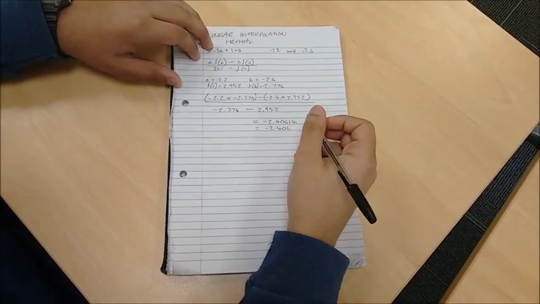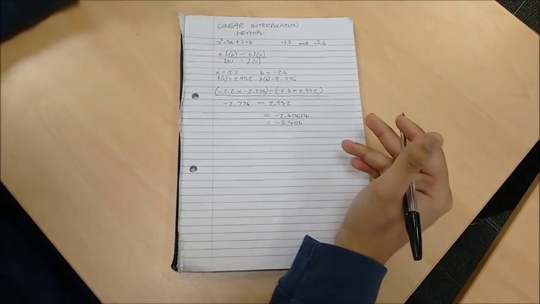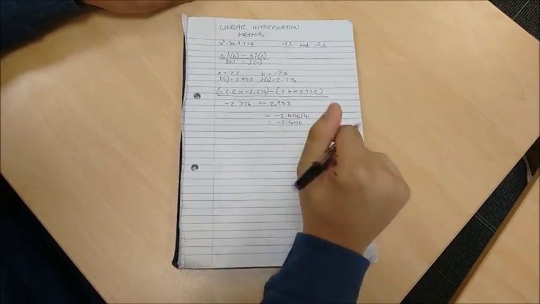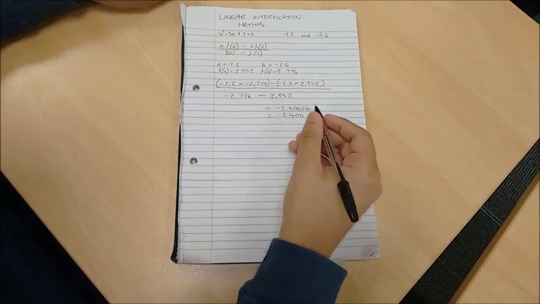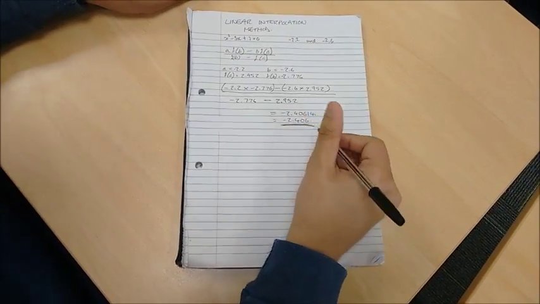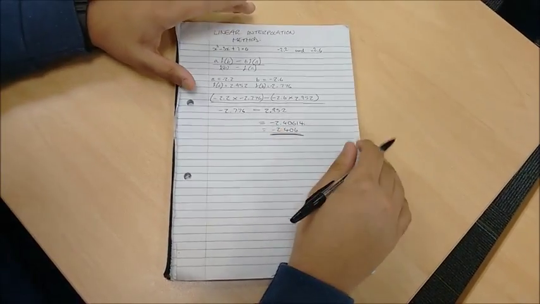And of course you can keep doing that if you wanted to with that new number, and you can keep linearly interpolating it and get an even more accurate answer. But this is fine for now. So we have our answer, minus 2.406.